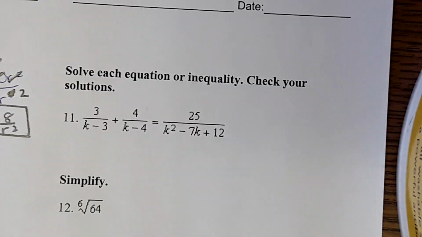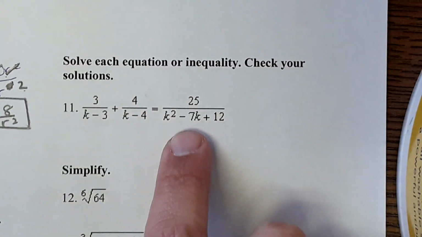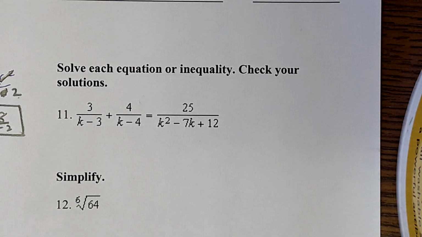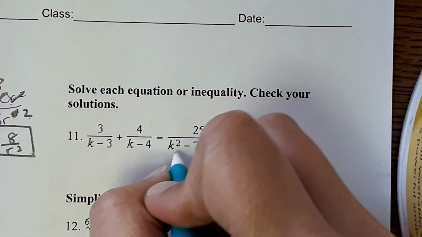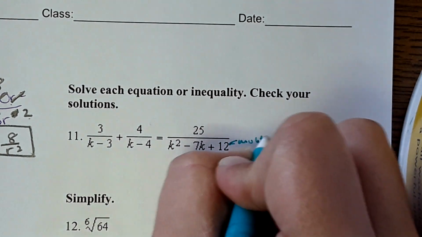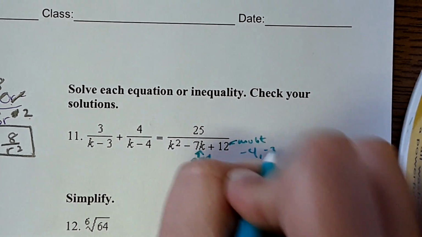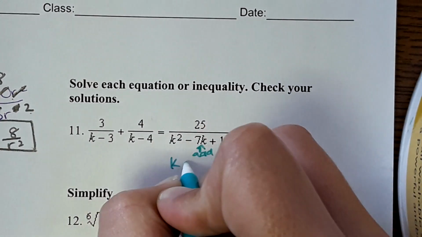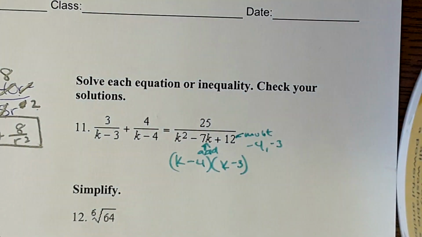Okay, next one. Similar type of problem. This time we're solving for k, not just simplifying. In order to do this, we do need a common denominator for everything. If I break this up into factors, two numbers that multiply to this and add to this would be negative 4 and negative 3. So this would be k minus 4, k minus 3, broken up into factors.